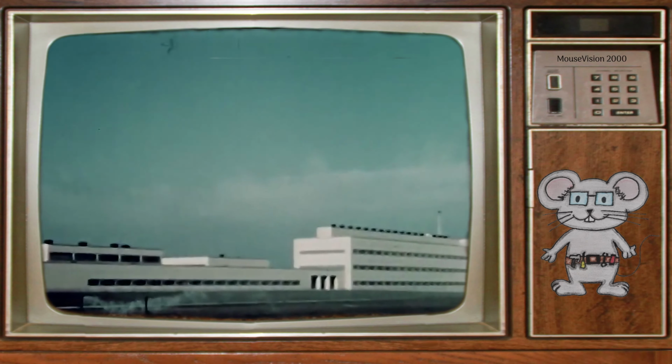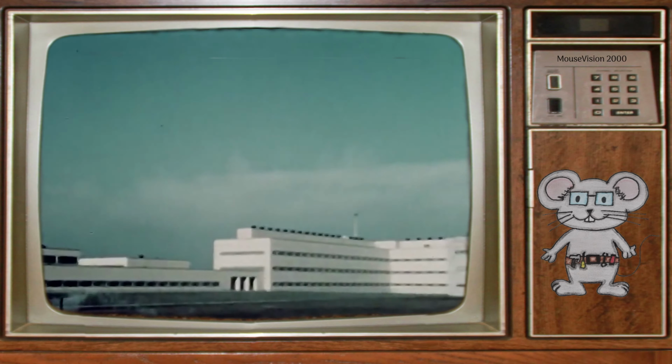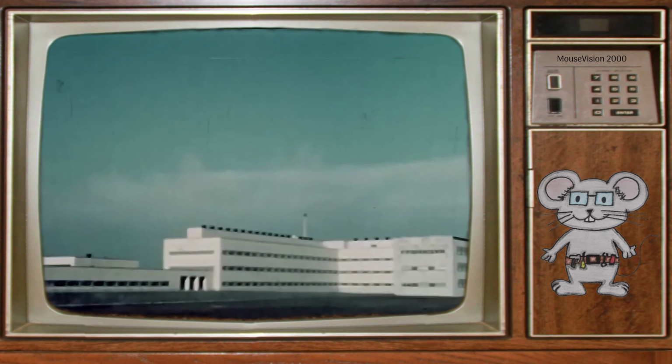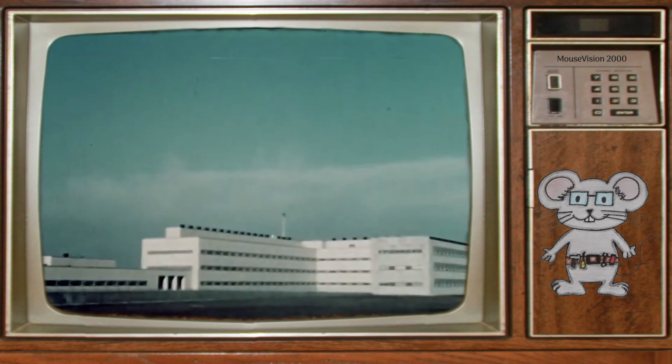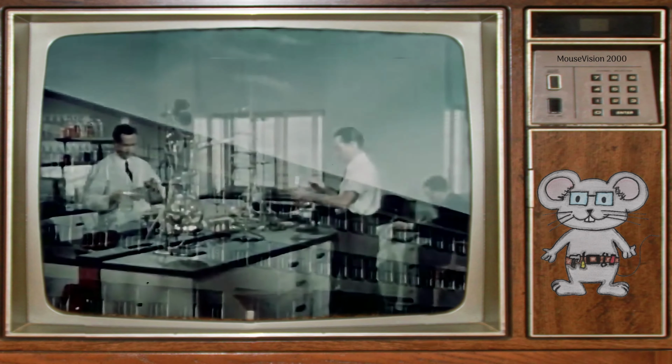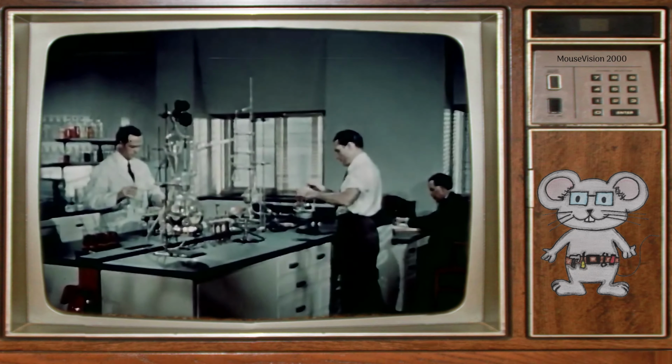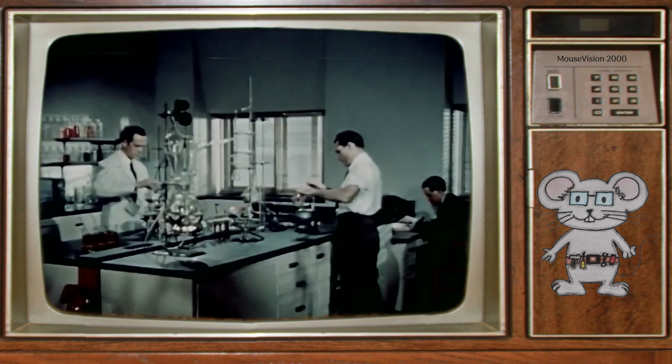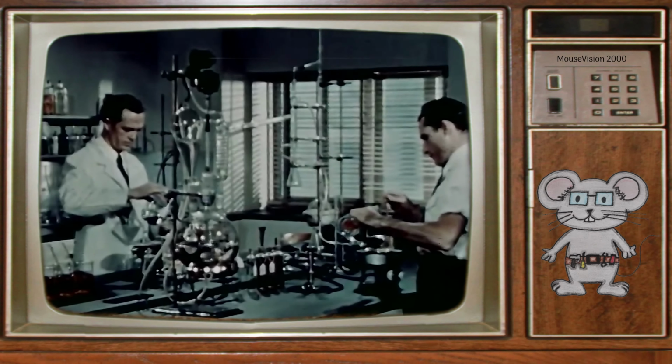In addition, these great laboratories are entirely devoted to extensive research, carried on by hundreds of capable scientists, working on more and still better products for the future.